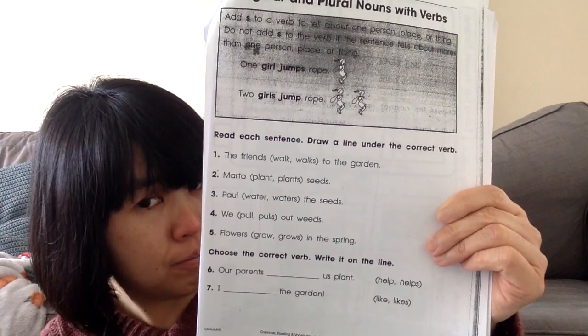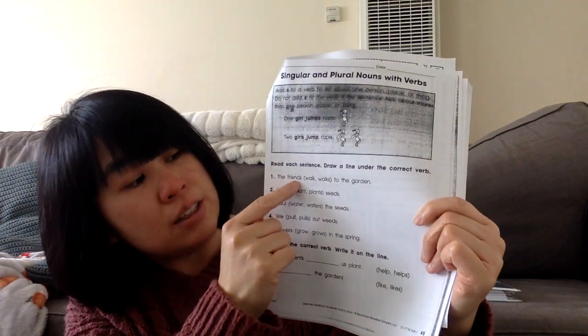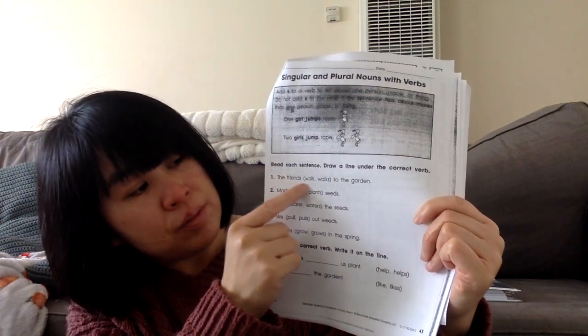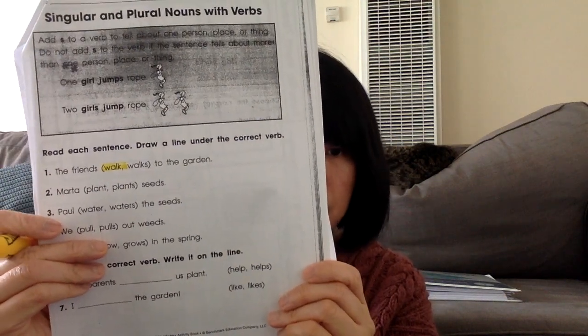So does it become the friends walk to the garden? And why? Yes, because some people said, Miss Chen, these people are friends and we don't need an S. So what I'm going to do is, I don't have my pen with me, so I'm just going to highlight mine, but you're going to circle yours. So it looks like that. I'm going to circle the word walk.